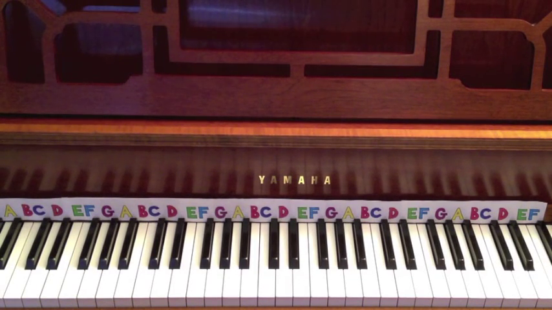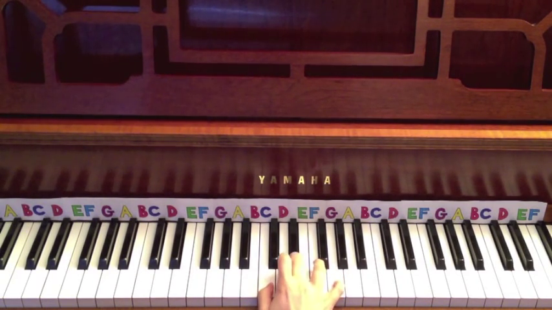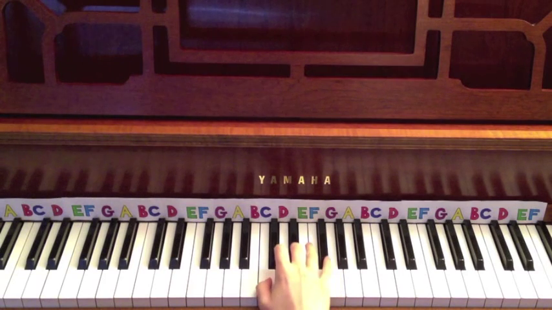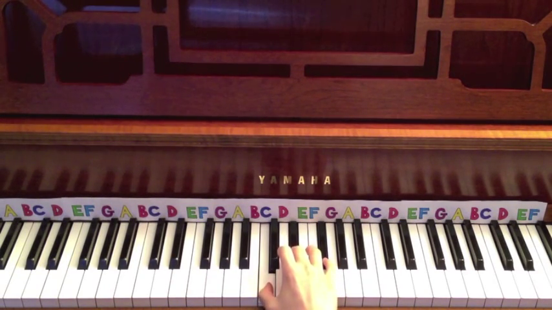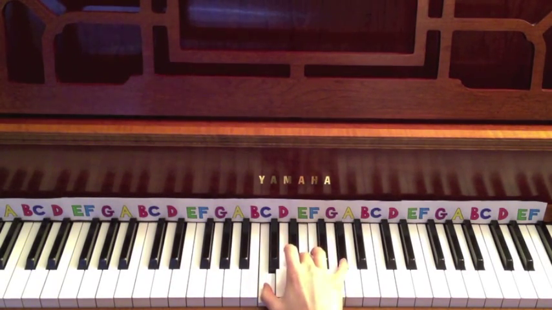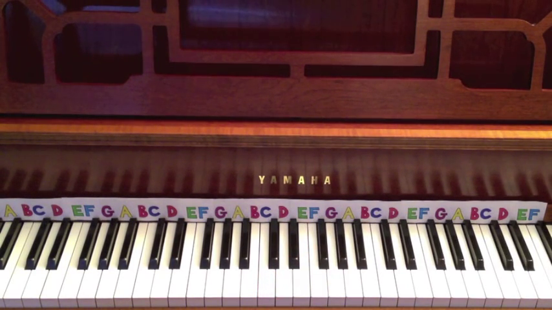So far we know 4 types of triads in the key of C major. We have C major, C minor, C diminished, and C augmented. Now you might be wondering why there's no triad with a sharp 3.